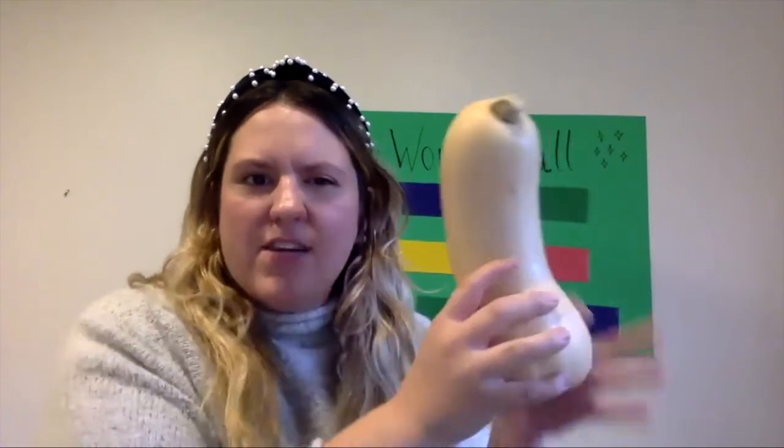Do you think this crookneck squash is hard or soft? There's one way to test it. Let's see if I squeeze it. Do you think it's gonna smush? It didn't smush, so it's not soft, right? Let's knock on it and see if we can hear if it's hard. Can you hear that? It's hard. You can knock on it.